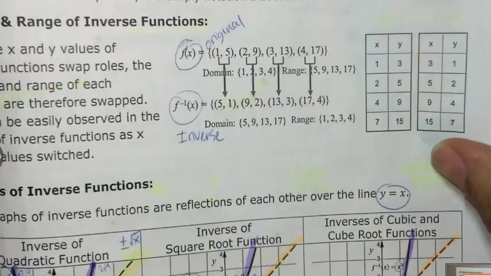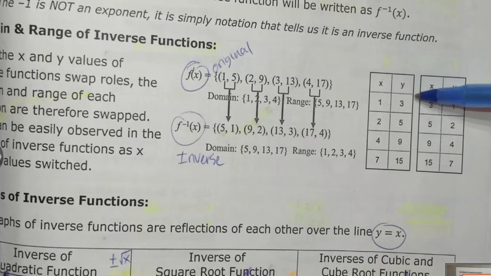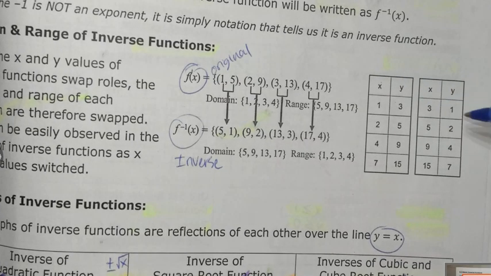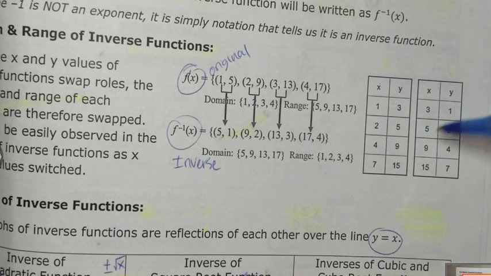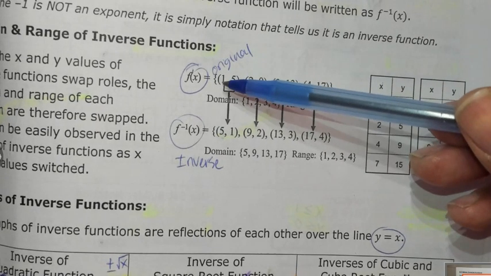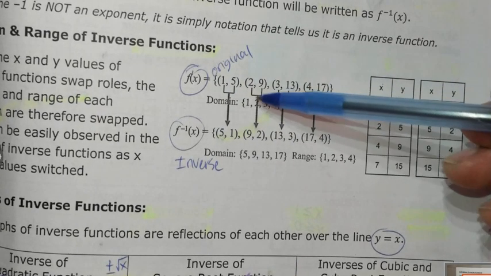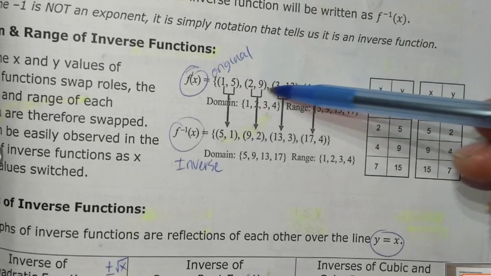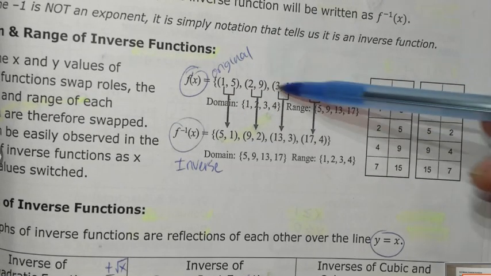We also learned that in a table, the x and y values swap each other. So notice how these two tables have the x and y values swapped. And then the same thing happens if we analyze the points individually. The domain is all the x values and the range is all the y values.